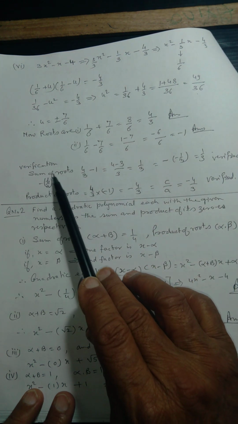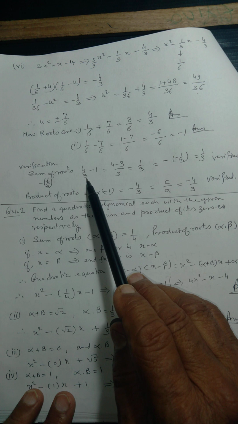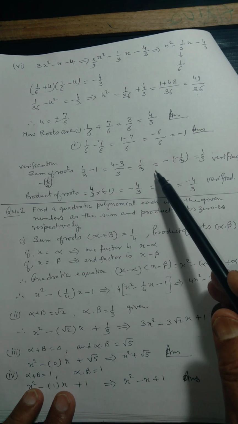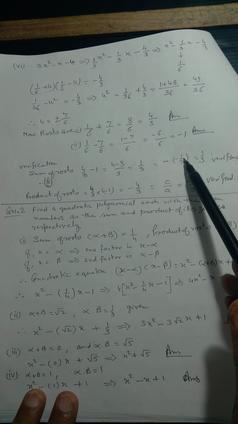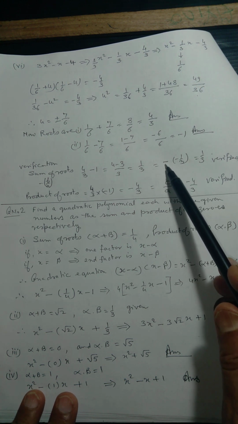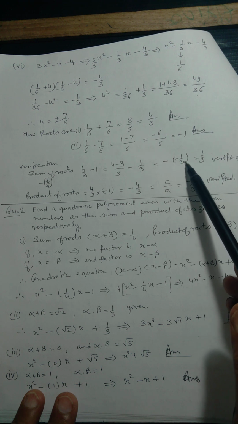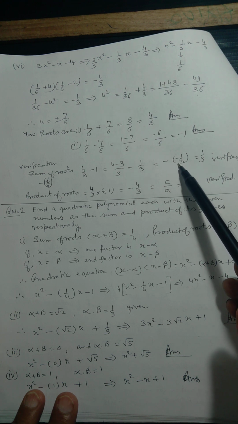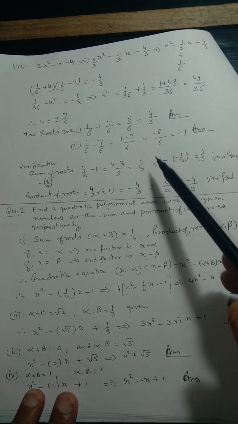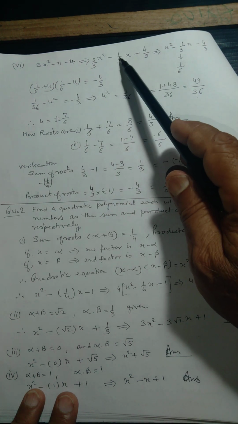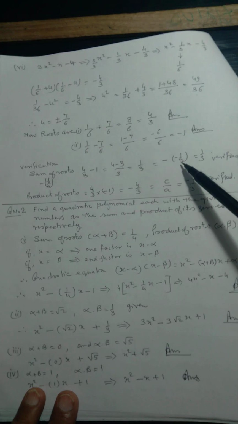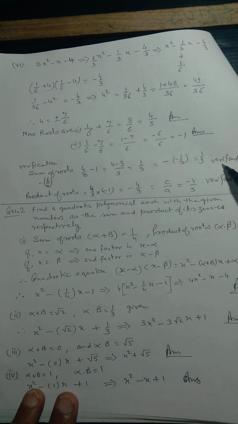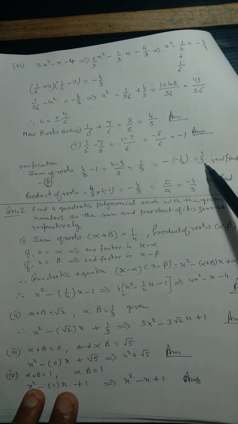Now verification for sum of the roots is 4 by 3 minus 1. So 4 minus 3 by 3, that will be equal to 1 by 3. And if you see minus b by a, I have put here the value of b inside the bracket, and the coefficient of x square is 1 here, so minus of minus 1 upon 3, it will become 1 by 3. Verified, 1 by 3 and 1 by 3.